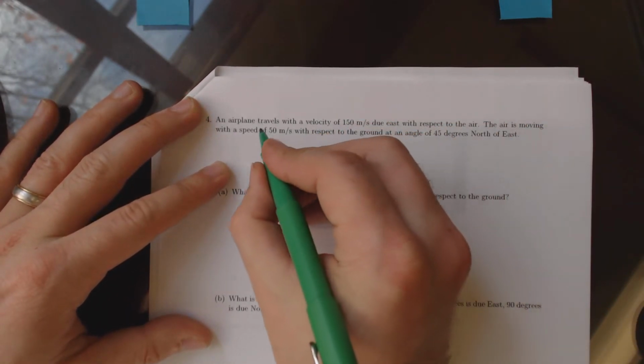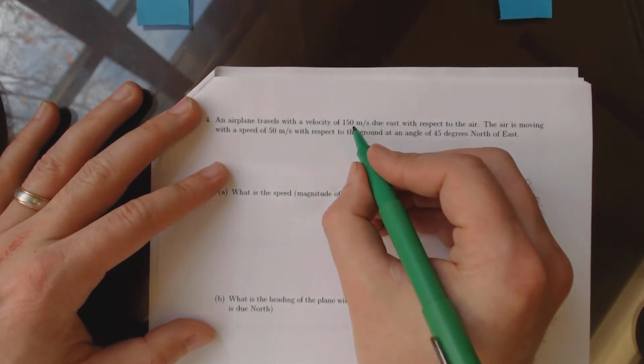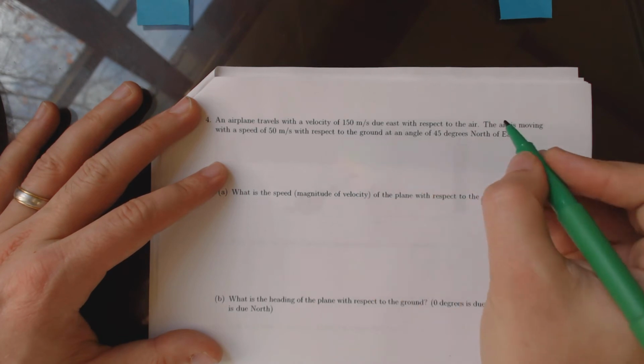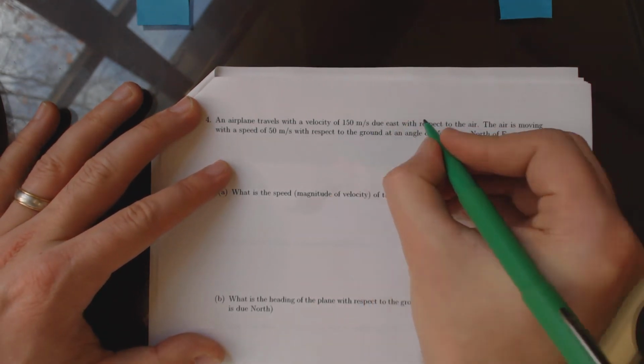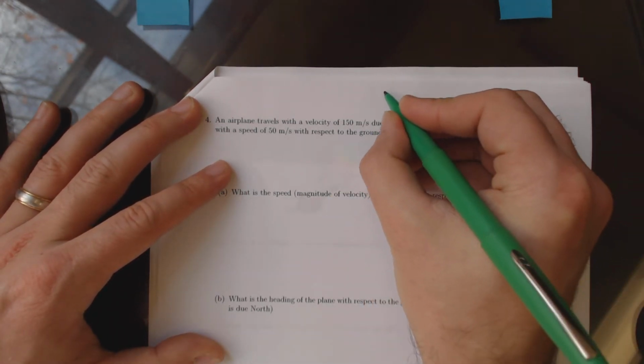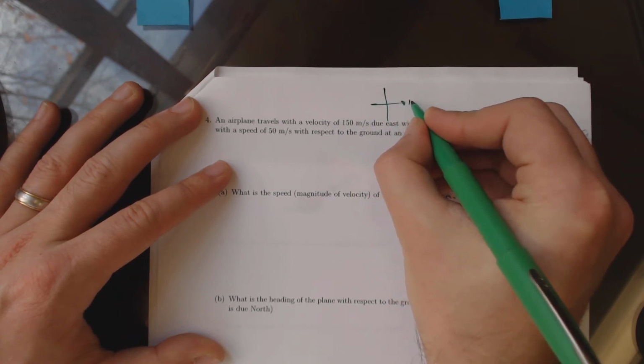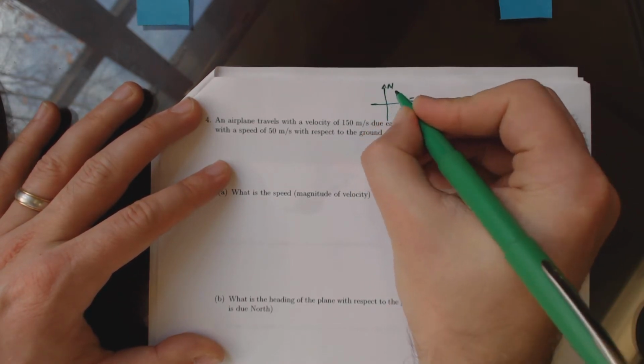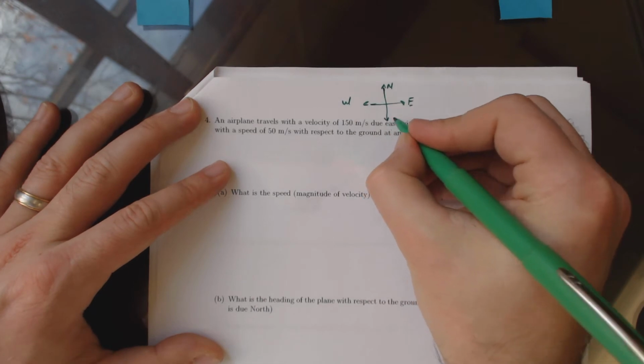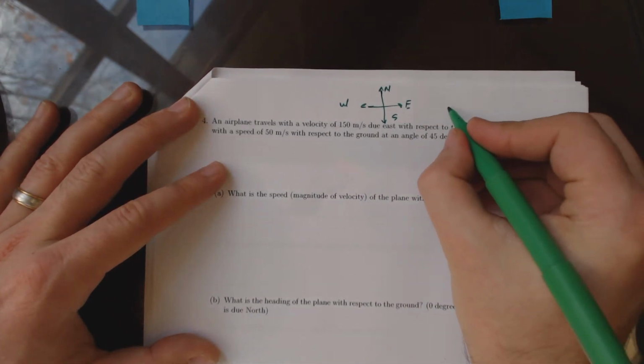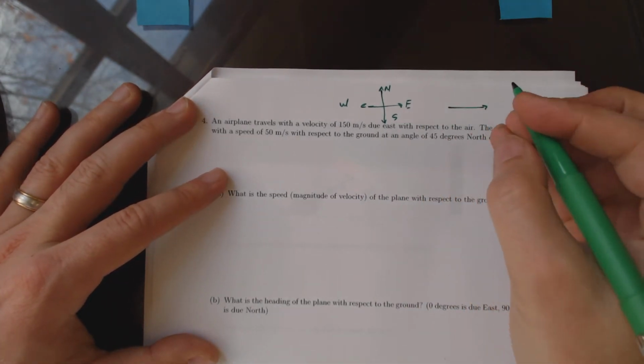So an airplane's traveling with a velocity of 150 meters per second due east with respect to the air. So it's pointing east no matter what. So there's east, north, west, south. So it's moving that direction.